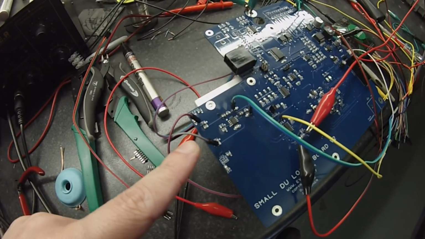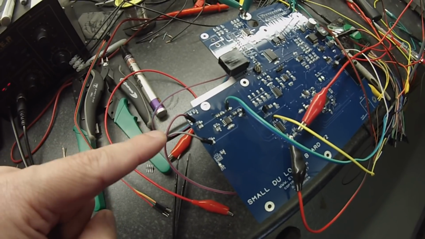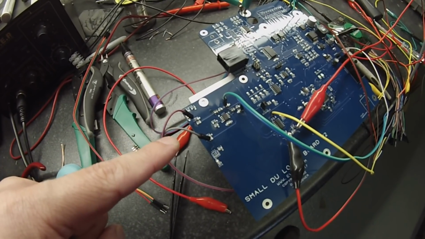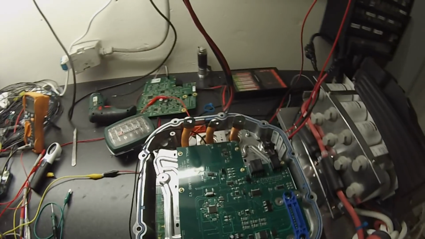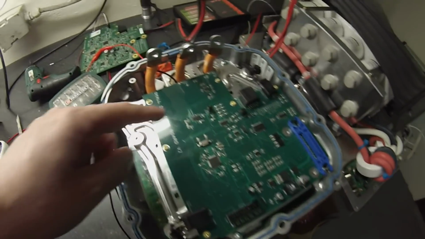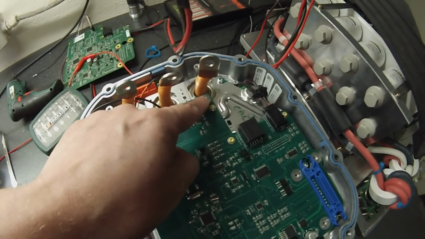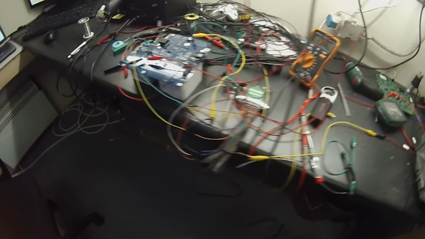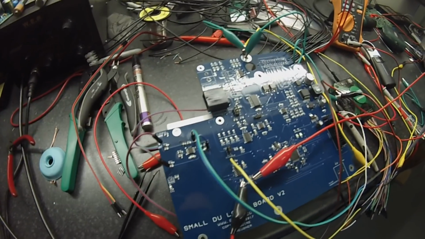These 2 points here are injecting a DC voltage to simulate the operation of the current sensors. Over here on this inverter, where we have a similar board fitted, you will see the 2 current sensors connected in here. So we're injecting a signal here to simulate that.